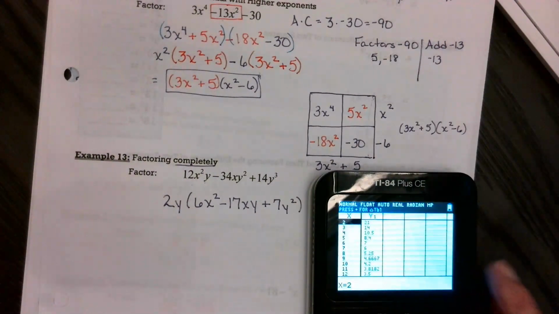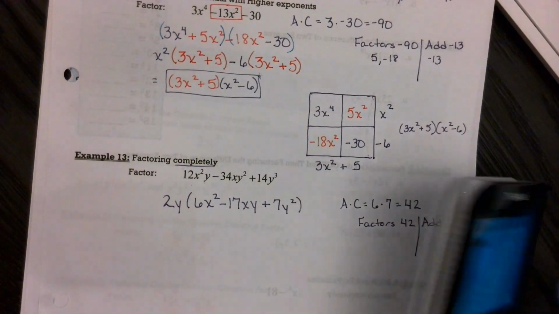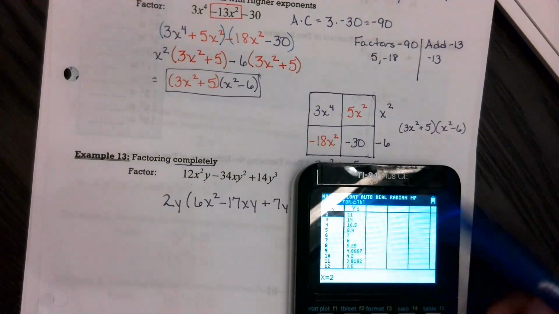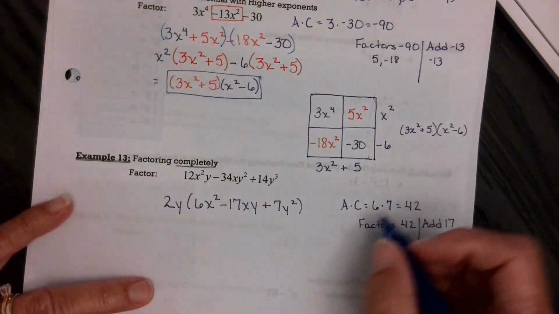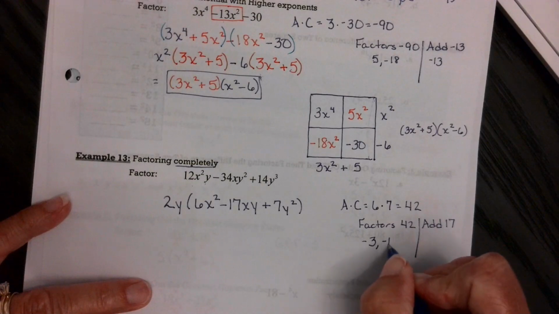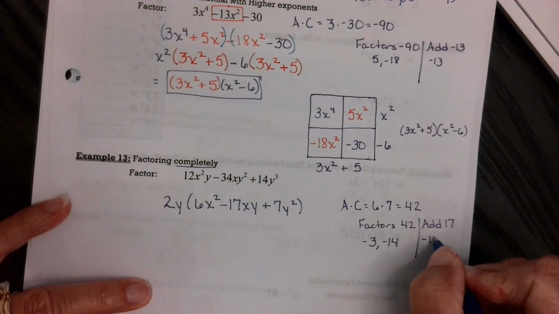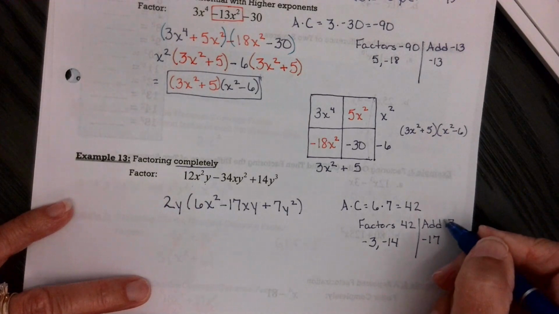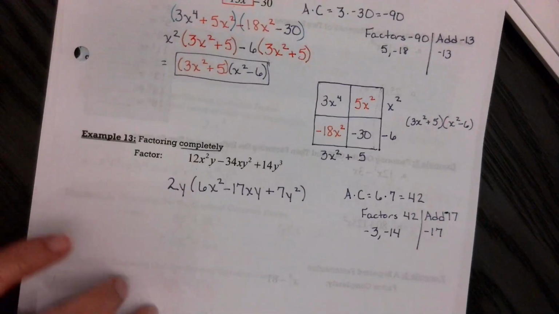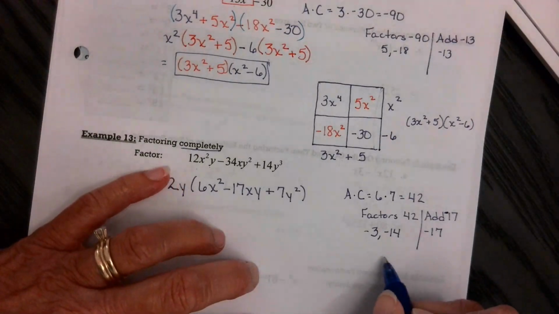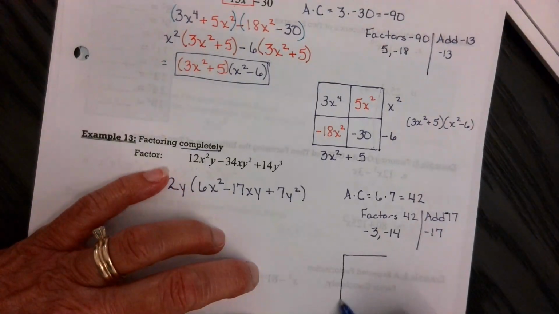Okay, so we're looking for a negative 17. Well, look at all these. These are positives, so they both have to be negative. That gives us negative 23. That there gives us negative 17. So it's negative 3 and negative 14. Oops, and I did not put a negative right there. I saw it here, but I didn't put it over there. Sorry. Okay, so let's do the box method this time.